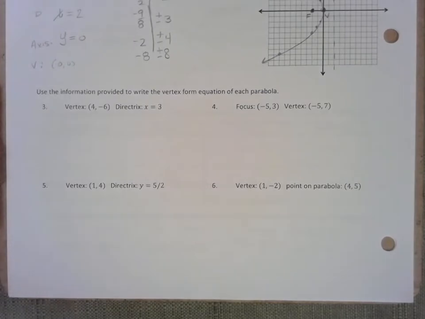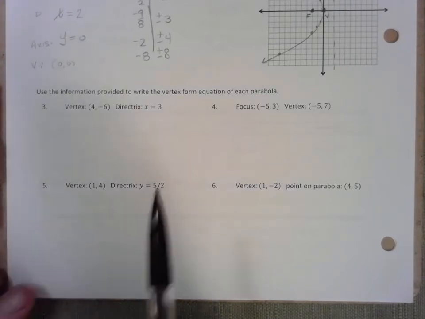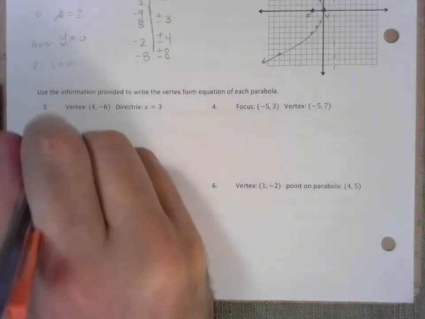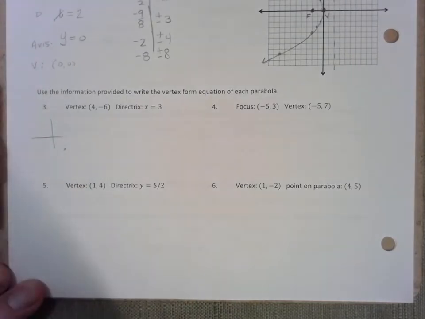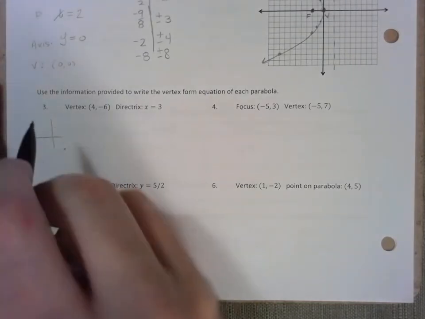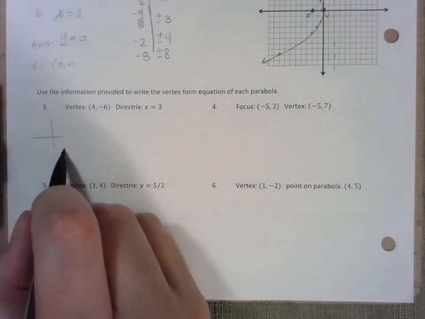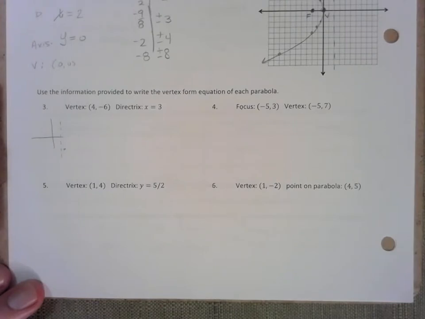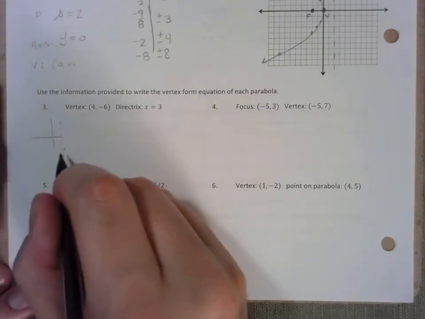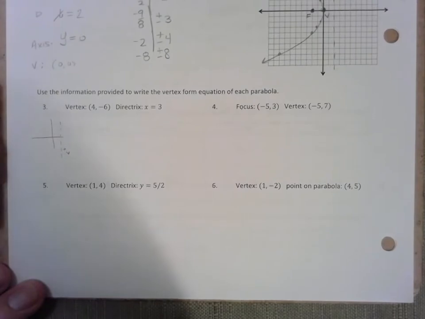Number 3. Here's what we are going to do. For these kinds of questions, we're going to imagine what this looks like by drawing just a quick and simple sketch. Positive 4, negative 6 is somewhere down here. And the directrix is x equals 3. So if this is 4 to the right and 6 down, then 3 to the right would be a vertical line that's to the left of that point. That's all I really need. I do want to label this as V, for vertex instead of F for focus.